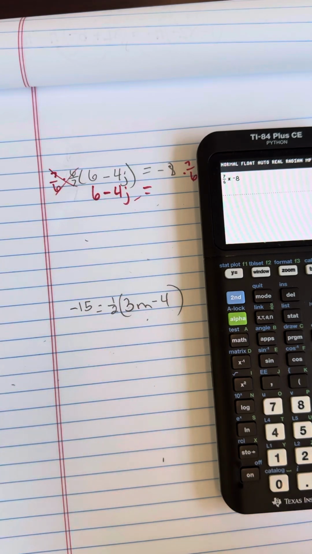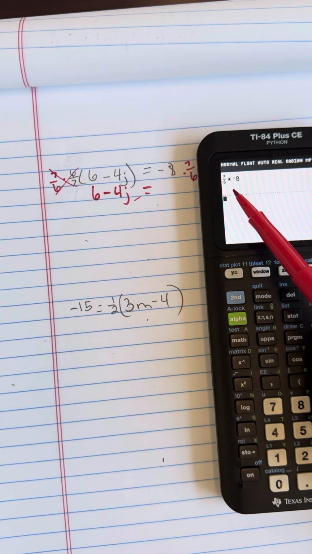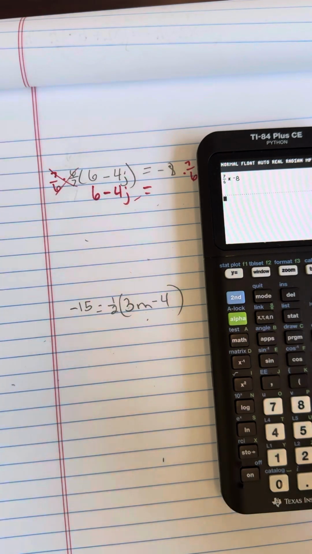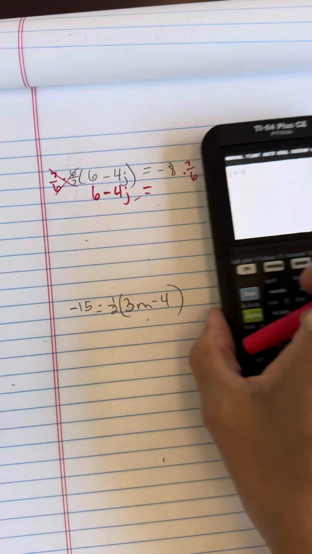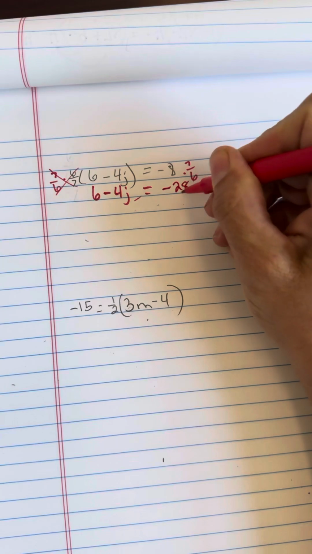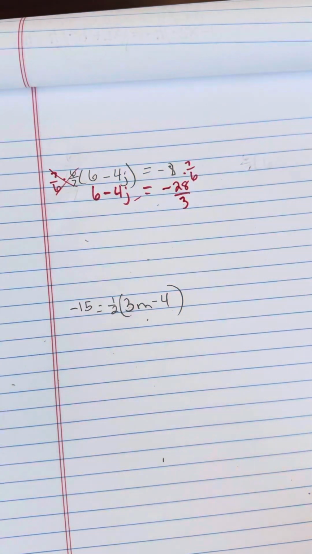So negative 28 over 3. So the 3 comes from, because 2 can come out of 8 and 6. And then 8 divided by 2 is 4, and 4 times 7 is 28. Of course, negative 4 times 7 is negative 28. So we end up with negative 28 over 3.